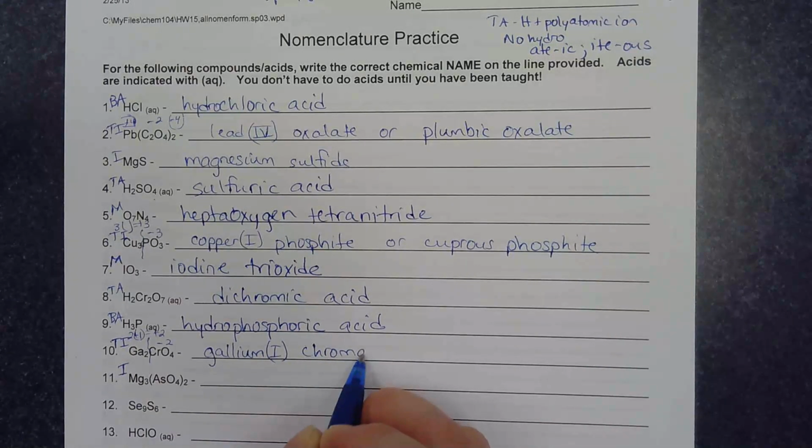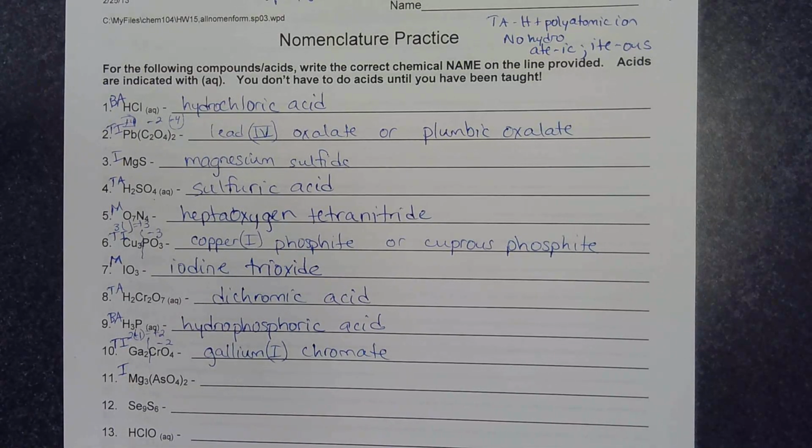Chromate. Now, we don't know an old name for gallium. I haven't even taught you anything other than Roman numerals for gallium because that's all you do know. So you just put gallium 1 chromate. When you're naming, you're always safe to just put the Roman numeral. When I give you an old name, you have to know what the old name means.